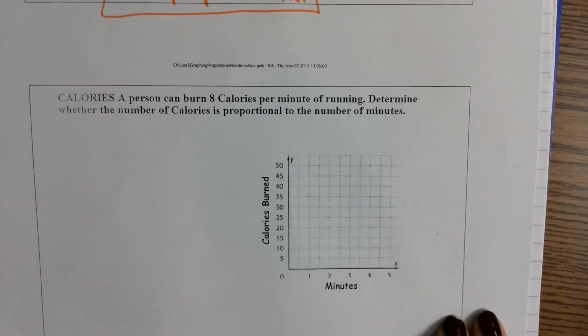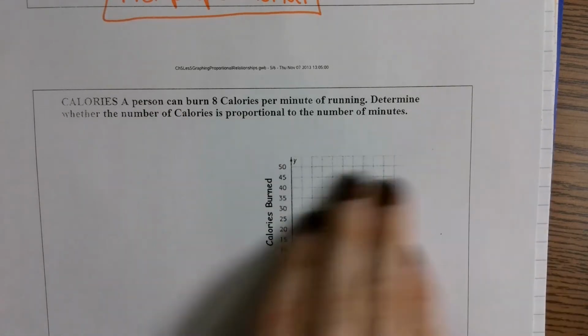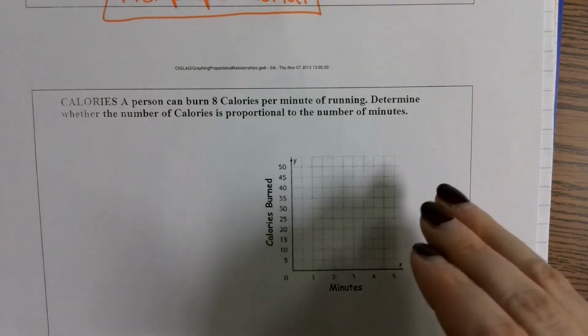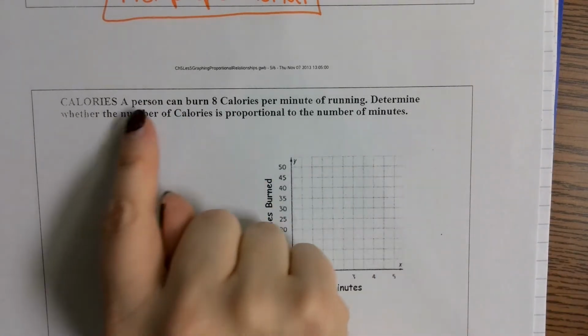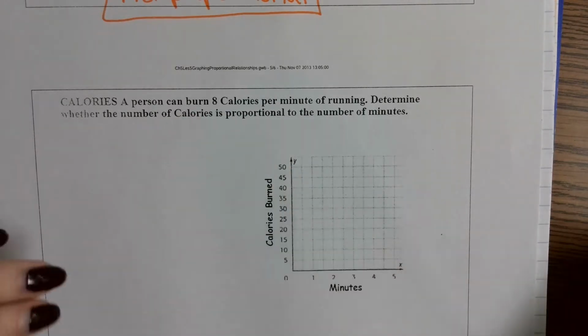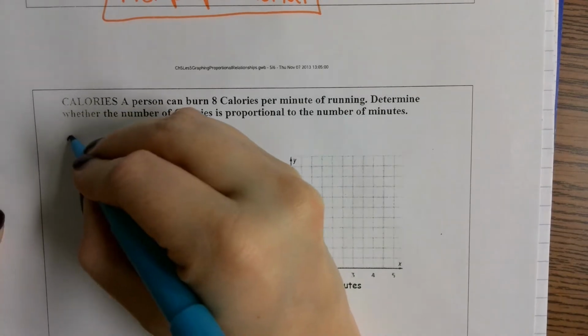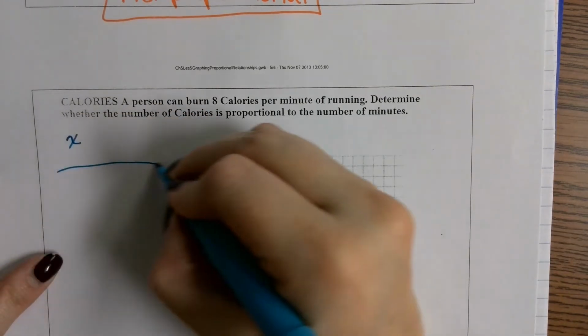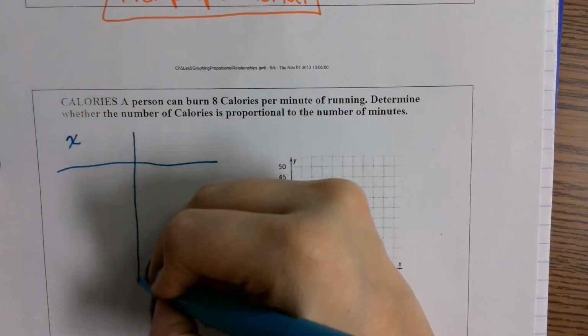All right, let's take a look at this one. Here, they don't give us a listing of points, but they do give us a situation. It says a person can burn 8 calories per minute. So we can still create our own table. Who can raise their hand and tell me what is the labeling for X? Bryant.